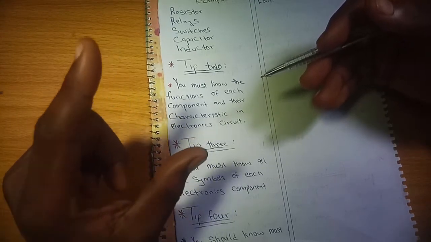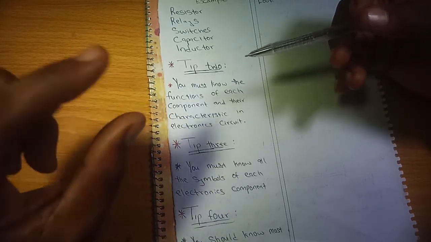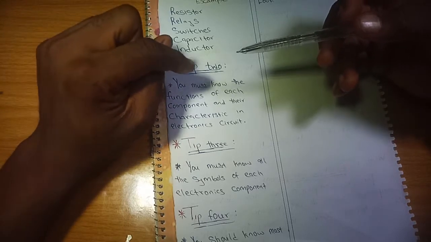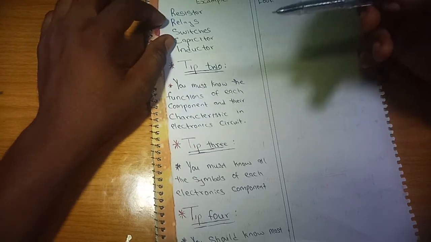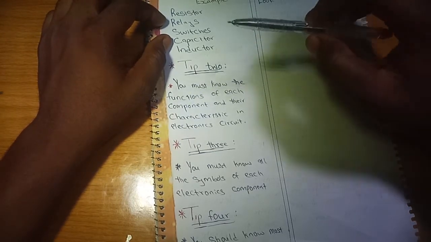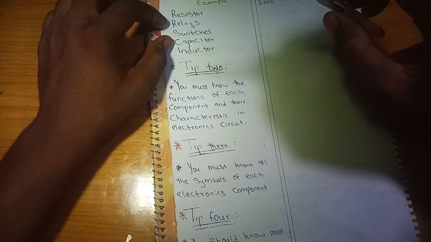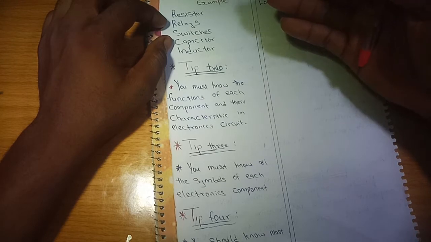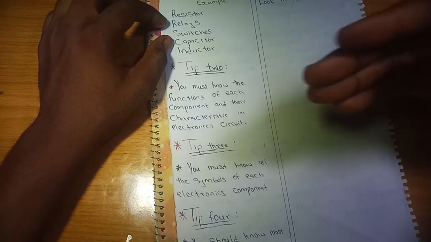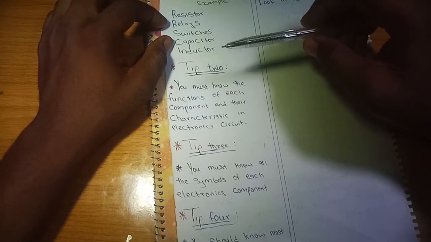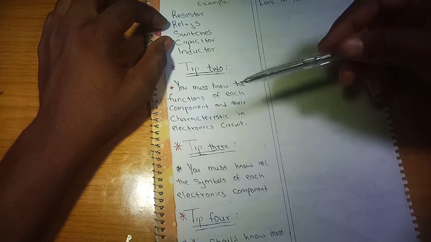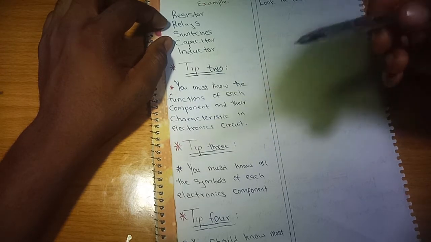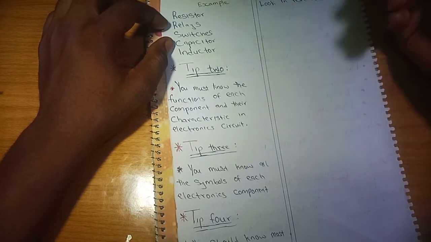So bear this in mind, that for you to be good in electronics, to design any circuit, you must know the characteristics, the functions of each component, whether it is a passive component or active component. Just know their functions, what they do in a circuit. Just like resistor.